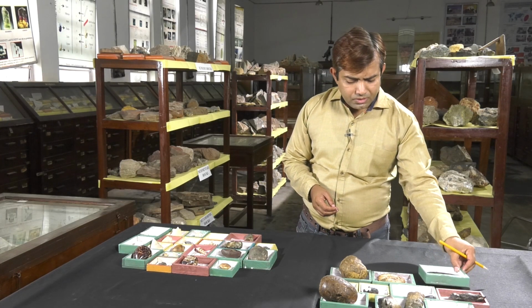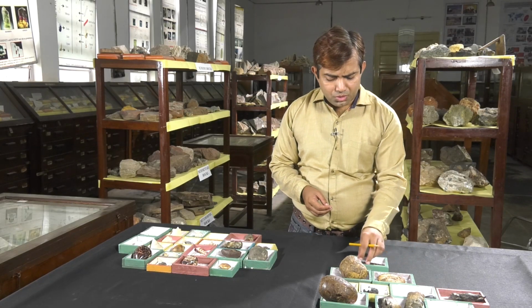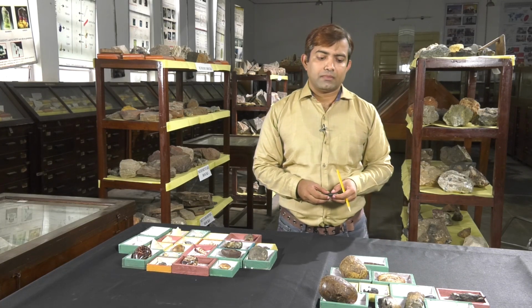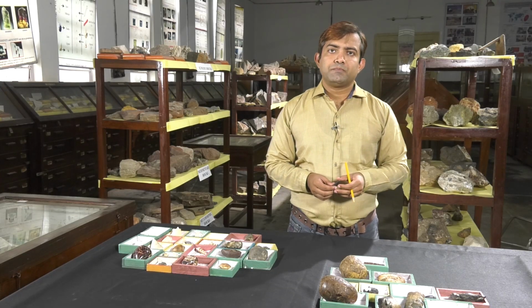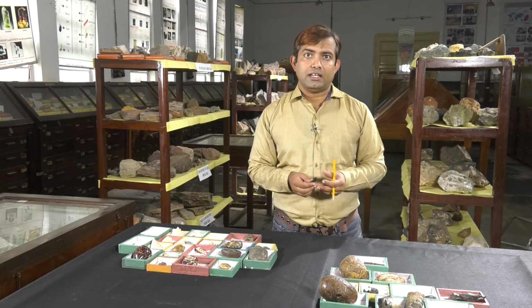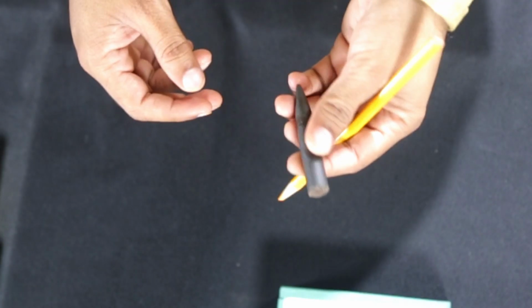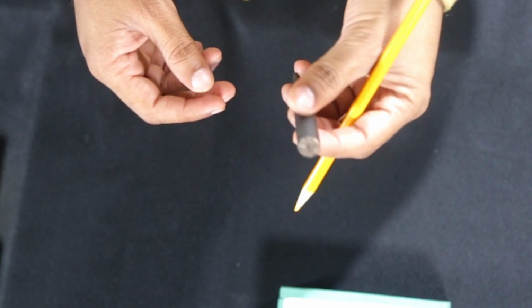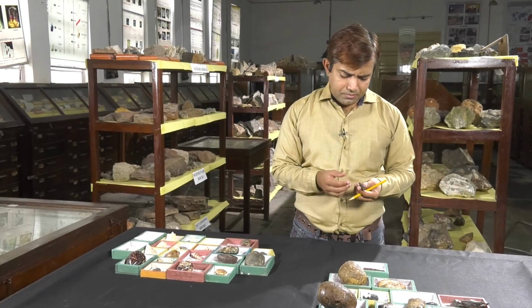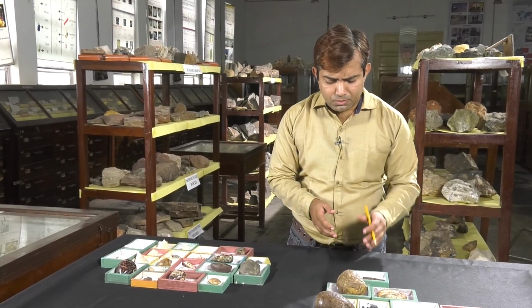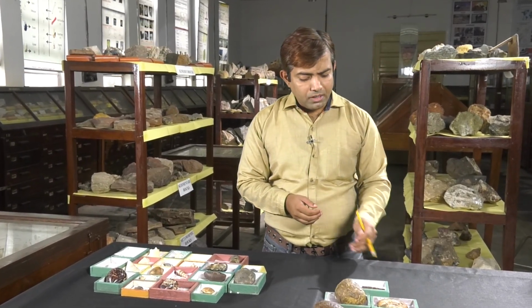Dibranchia are those forms whose skeleton is internal. All the nautiloids and all the ammonoids have the external skeleton, whereas the Dibranchia have the internal skeleton. So, this one is an internal shell and it is not coiled. We will discuss the morphological details a bit later.